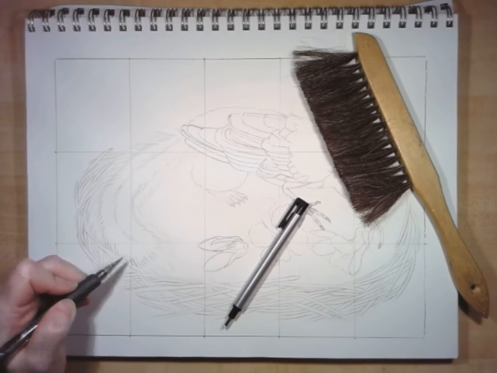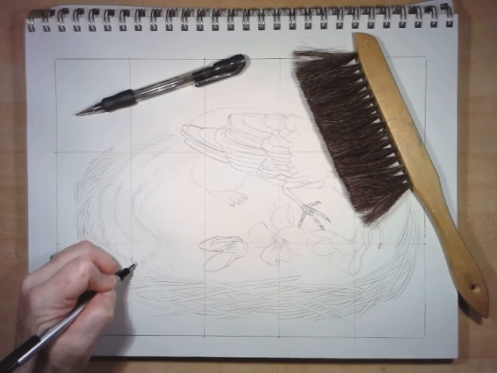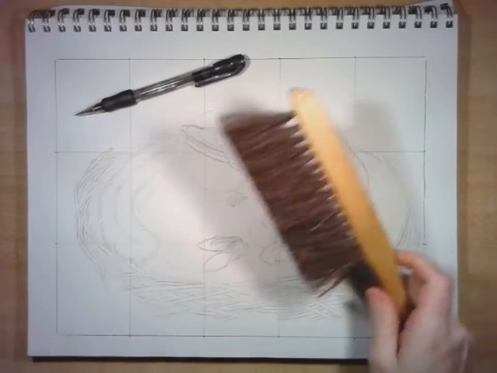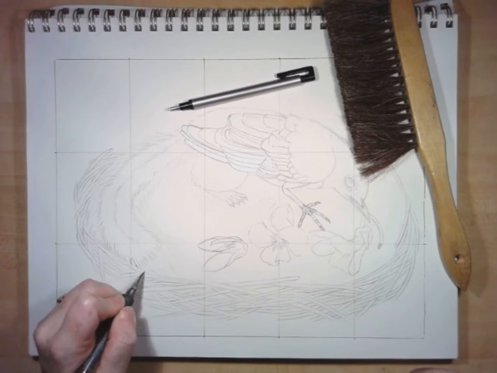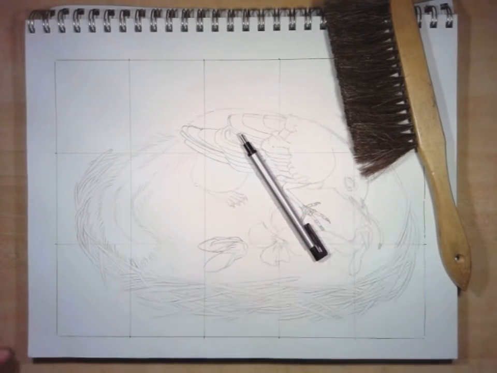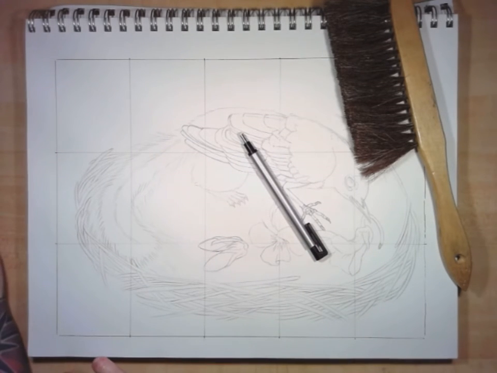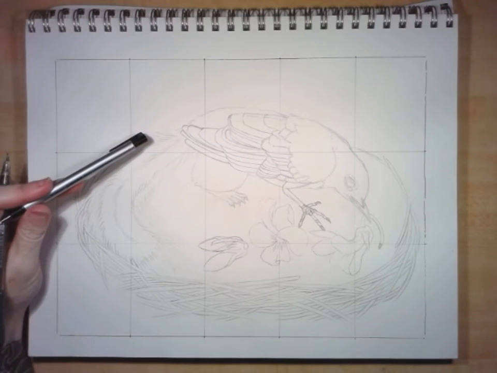Have this stick come up here too and be above the tail, outside the tail. That's good, I think. Yeah, so much more symmetrical looking.